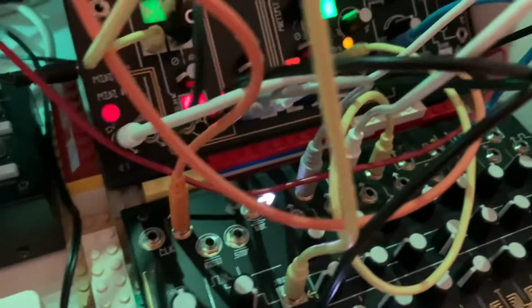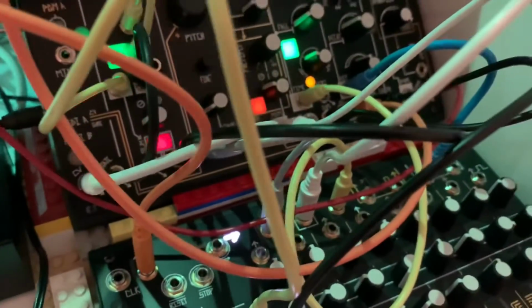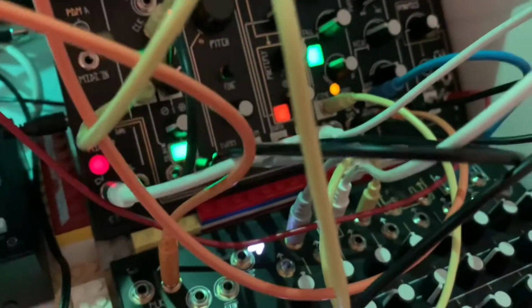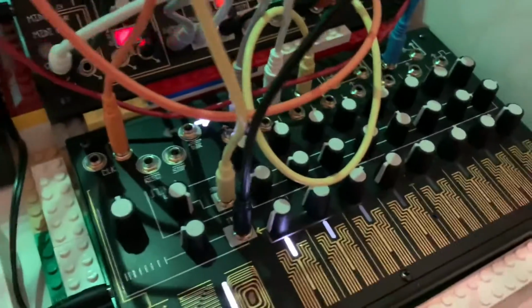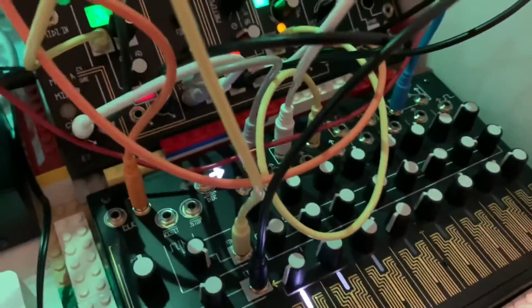And that gives it this almost generative feel, sort of ebb and flow when it comes to the decay time of the envelope and the overall time of the patch.